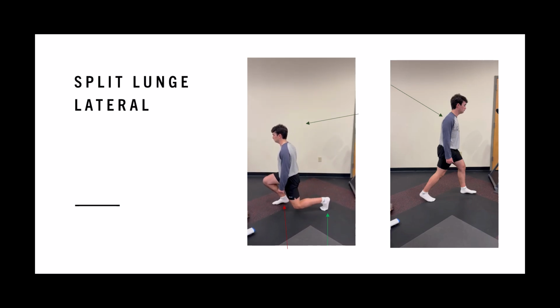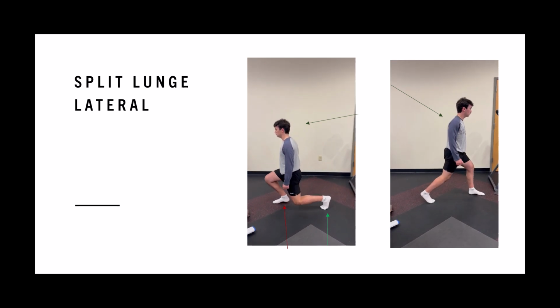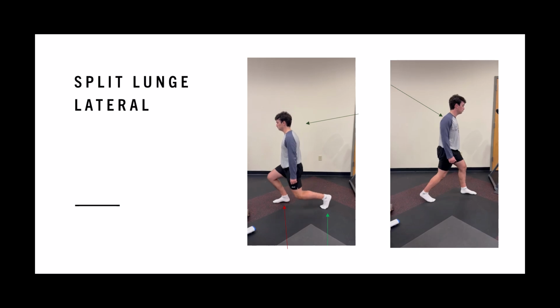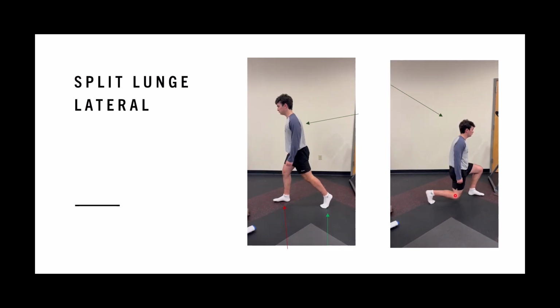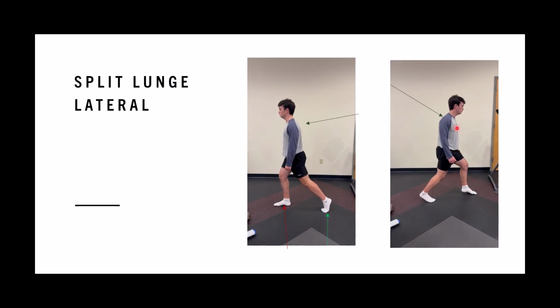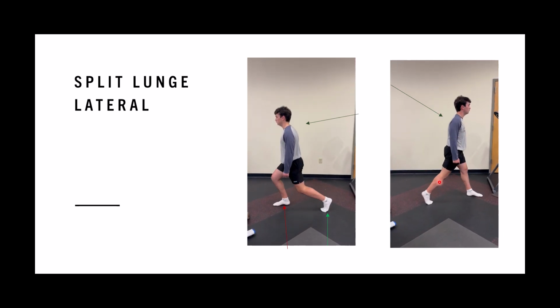And as we play through, we can see that heel come up, and as we look from the right side, this heel does stay down, unlike the one on the left. And we can see that he still has that forward head carry, like we said, even during the movement, and he's more vertical.